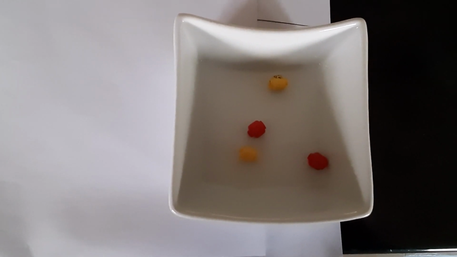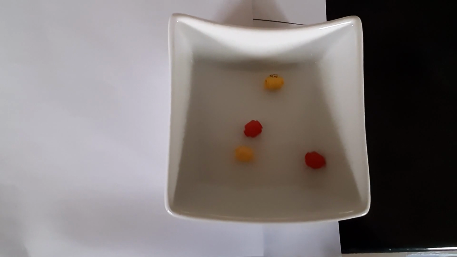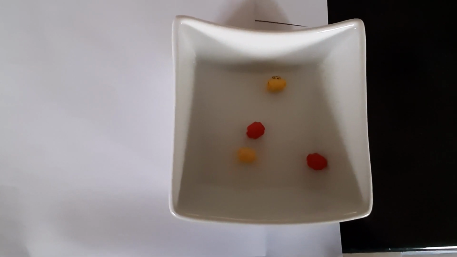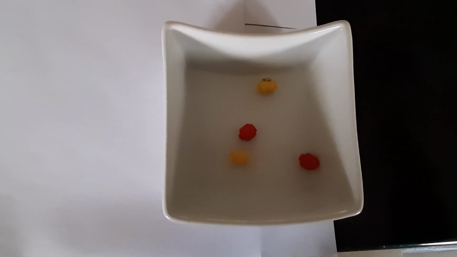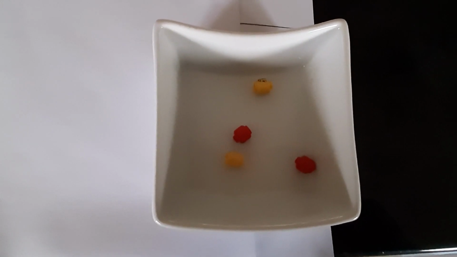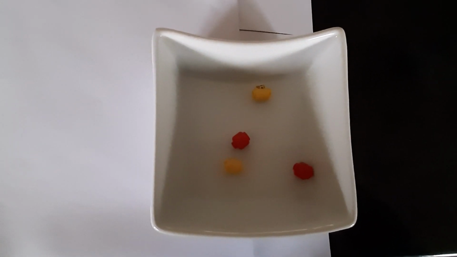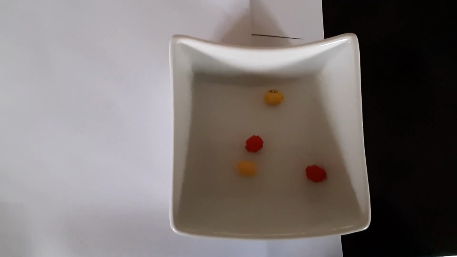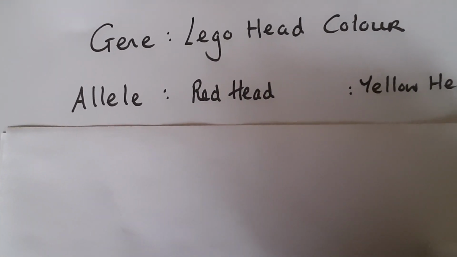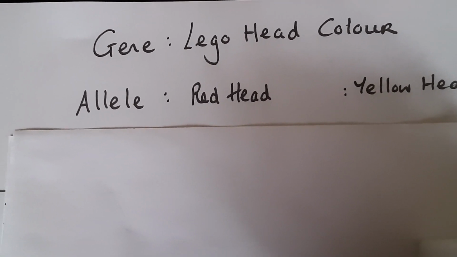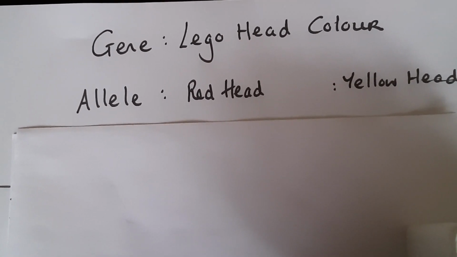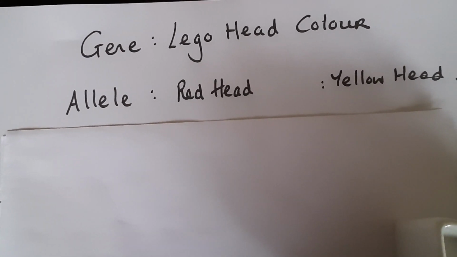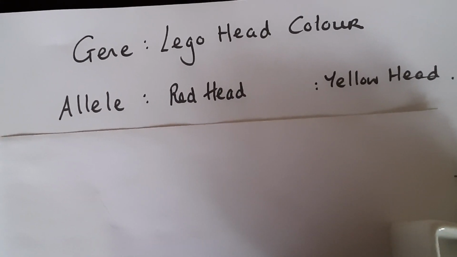So boys, I'd really like you to understand that when we're doing genetic crosses, we're really speaking about probability. What are the chances of having offspring with particular traits? You can see in this container I have 4 different Lego heads, and 2 of them are red and 2 of them are yellow. So my gene that I'm looking at is Lego head color, and my alleles, the alternative forms of that gene, are that they either have red heads or they have yellow heads.